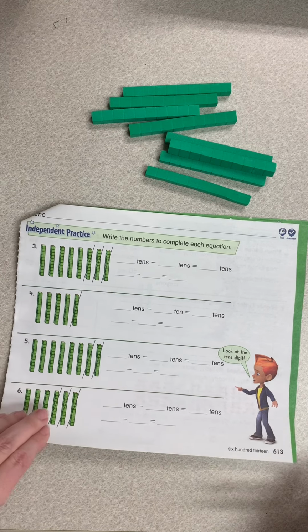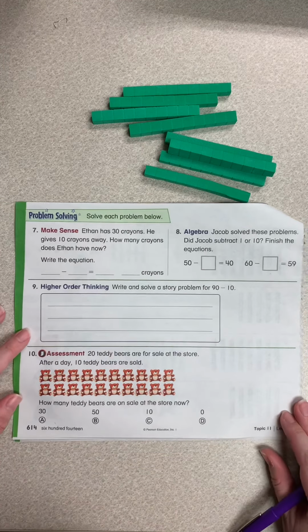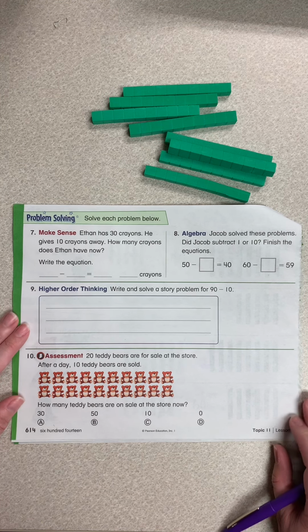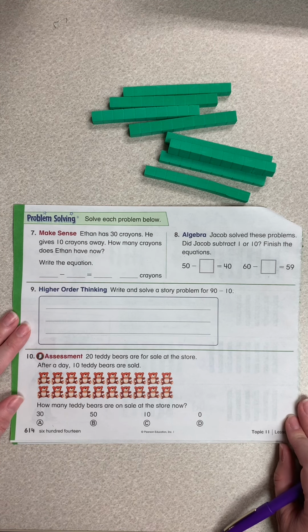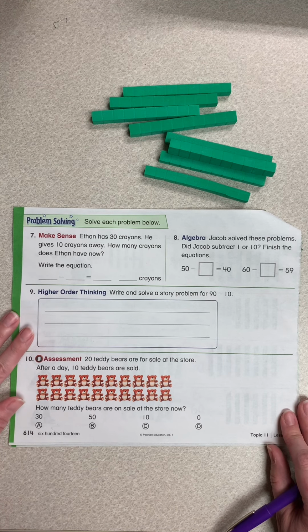All right, and then when you're ready, you can move on to your last page, page 614, and that's your problem solving page. And that's the page you're probably gonna need your grown-up to help you a little bit on, okay? But again, we're just doing all these problems. We are subtracting tens, and we have to think about how subtracting tens is a lot like subtracting ones.